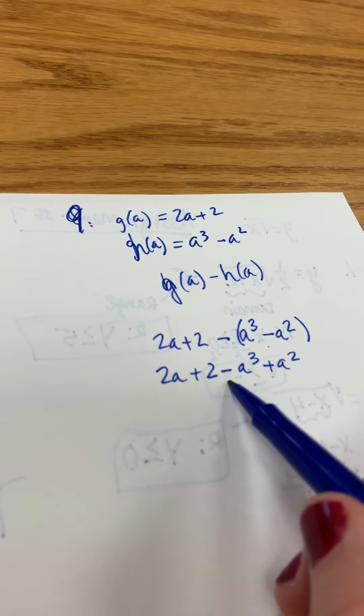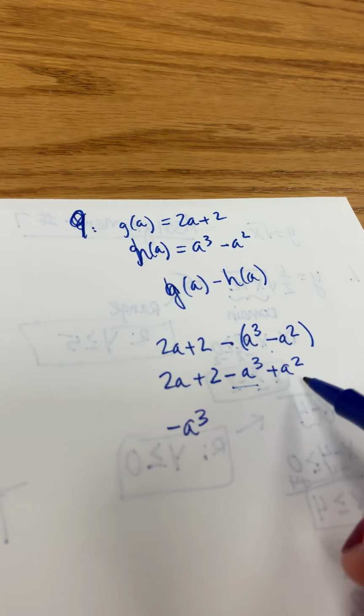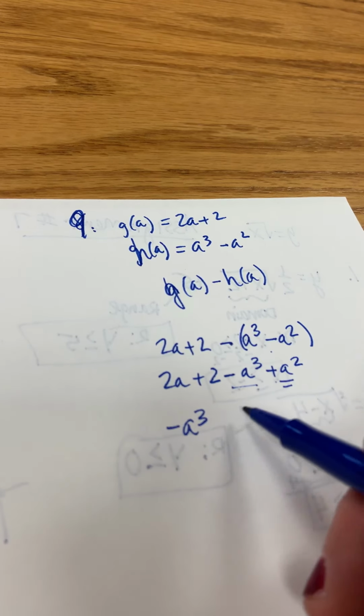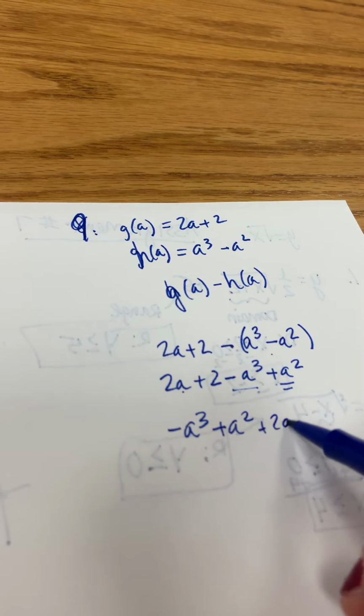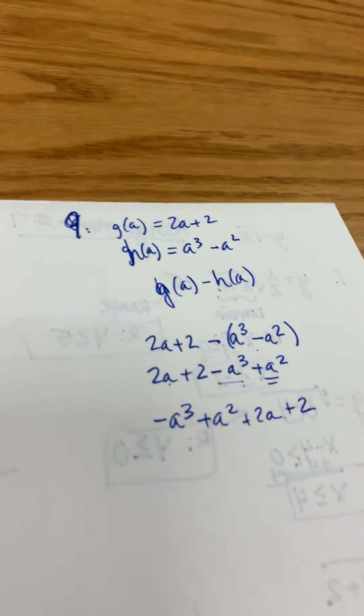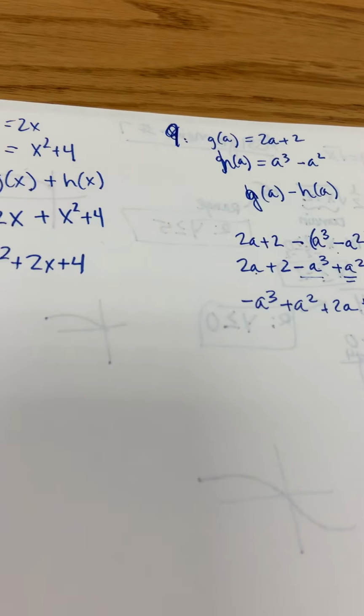So now I'm going to order my function. So negative a cubed, I have no other cubes. Then I'm going to go a squared. Then positive 2a plus 2. And that is that function. Okay, let's do number 10.